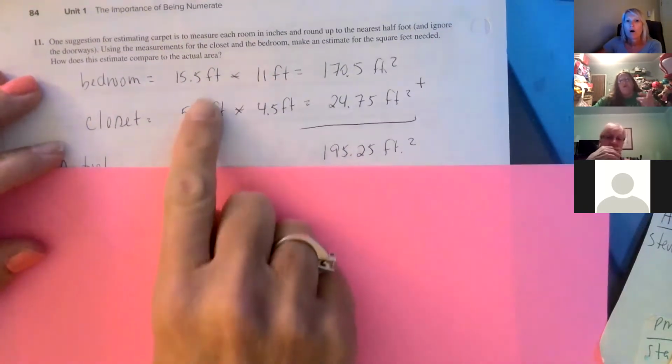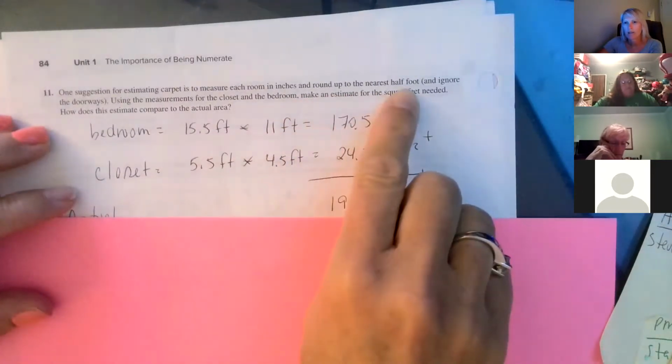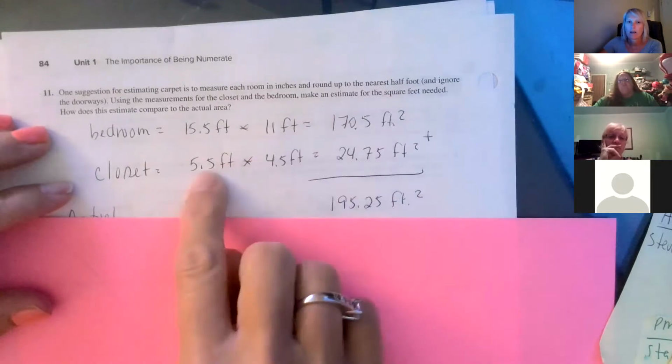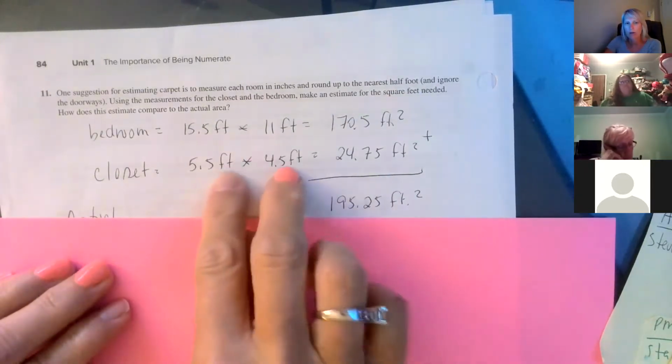Well, it's 15.1 and you got 15.2, or you got 15 and a half. Well, because they said that they always round up to the nearest half foot. He was doing actual. Yeah. So they said everything has to be rounded to the nearest half foot. So these are all rounded up to the nearest half foot when I did them. So 195.25.